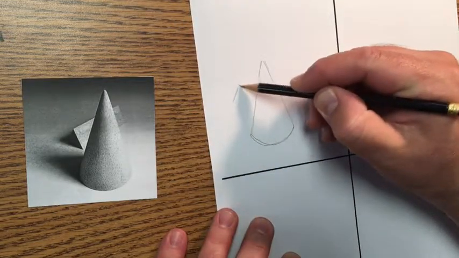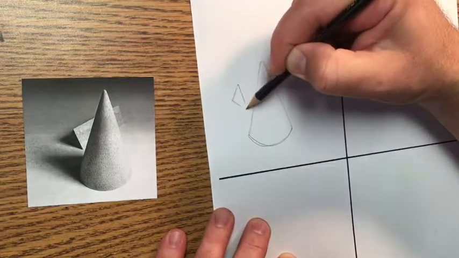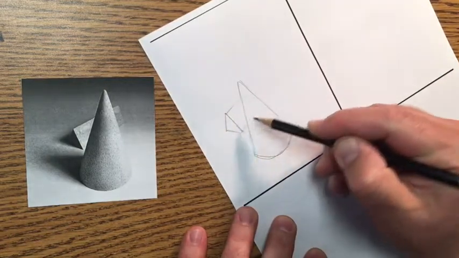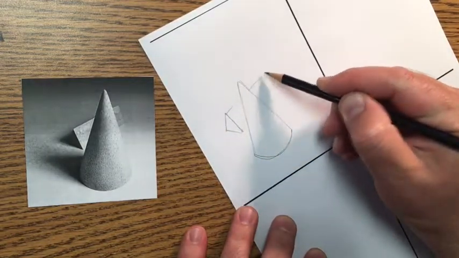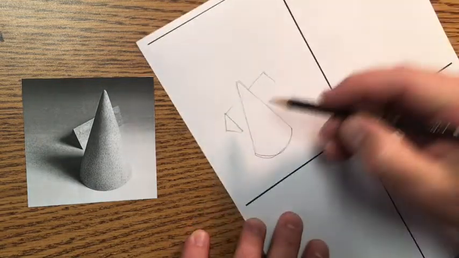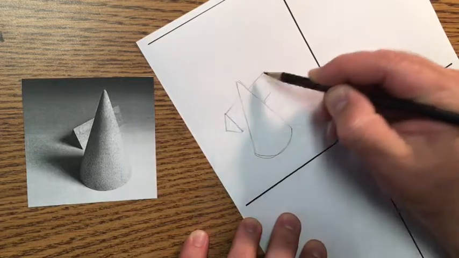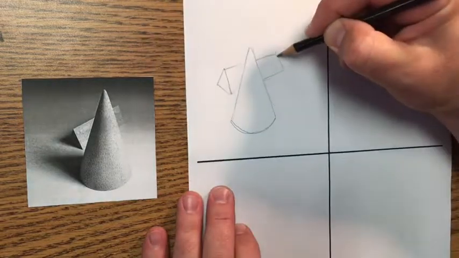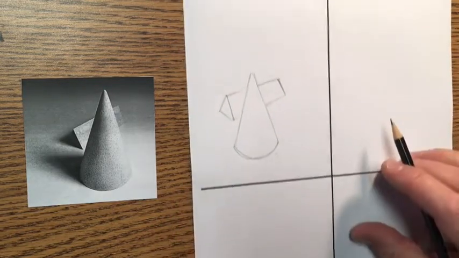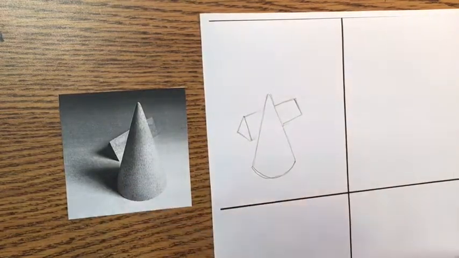Okay, so I got that cone shape in the front and I got this form in the back. It's triangular. Now it doesn't have to be exact, especially with these thumbnails. We're just going to try to figure out how we want the final to look. So, and as you can see on the reference photo, the light source is going in this direction, right? Because we got the shadows over here on the left.